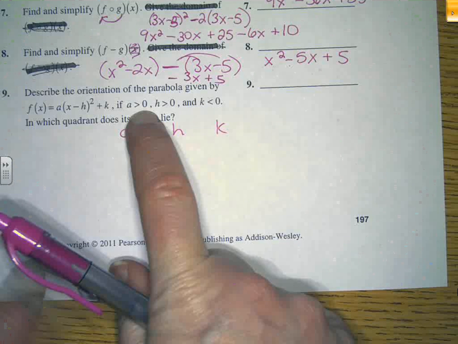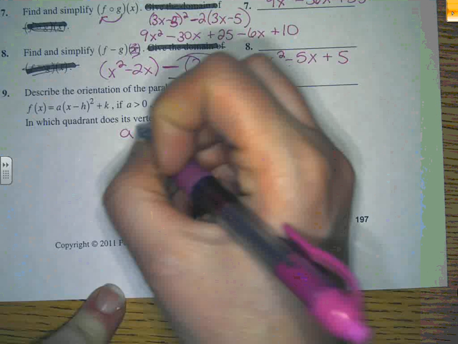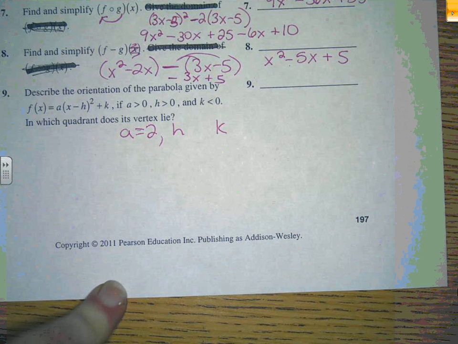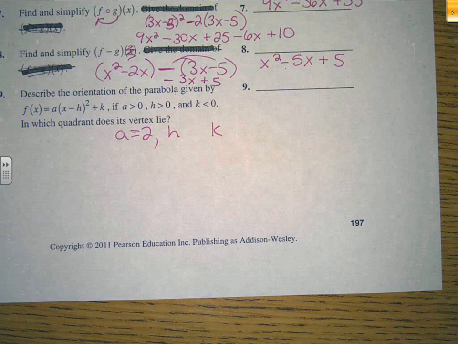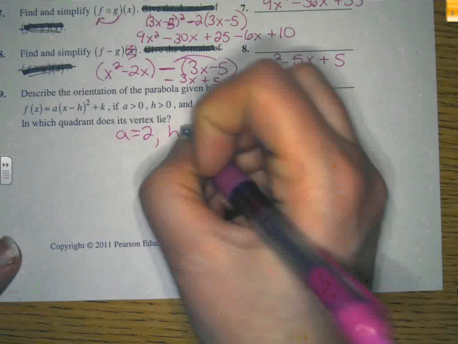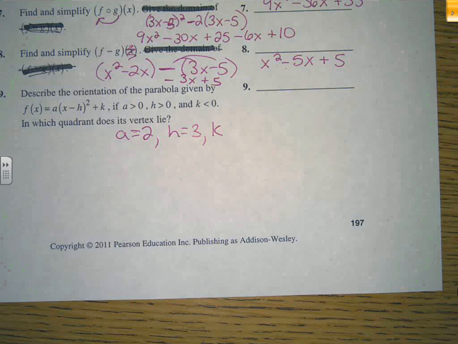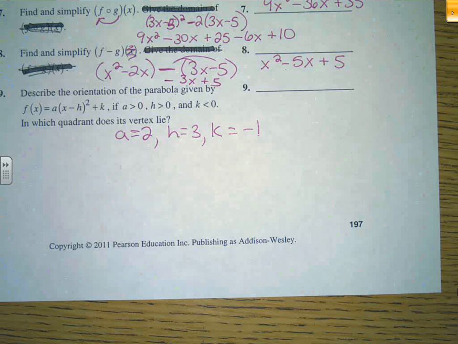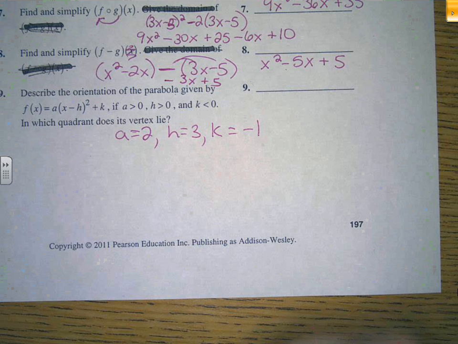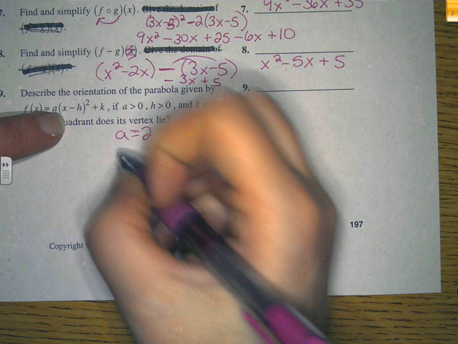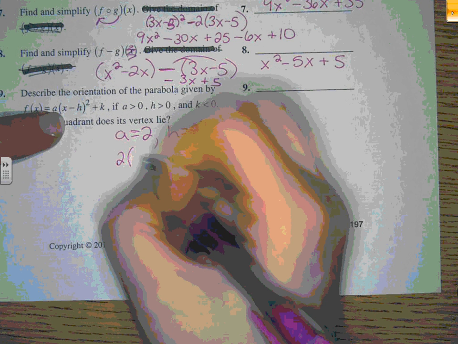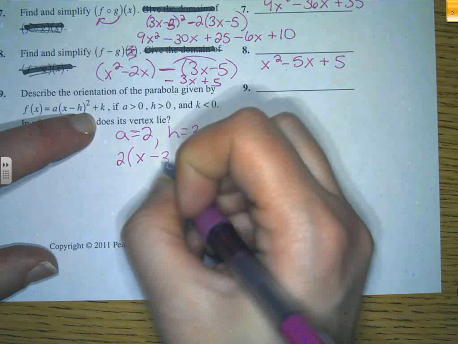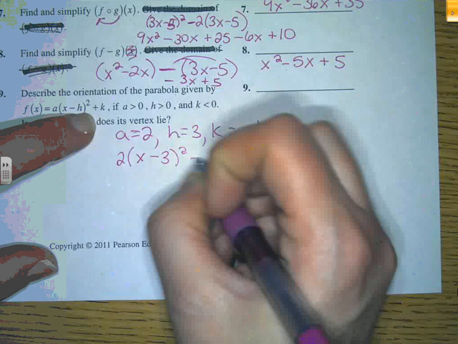So someone give me a number that's greater than 0. 2. No, y'all are on the same wavelength. H is greater than 0? 3. And something less than 0. Negative 1. Okay, so let's just write that in the equation. So you have 2 times (x minus 3) squared plus negative 1, or minus 1.